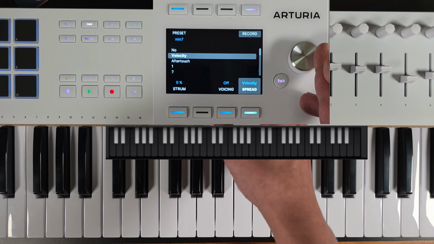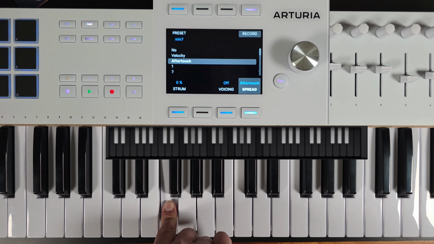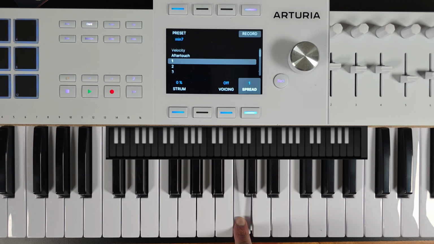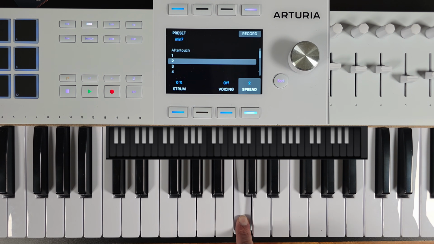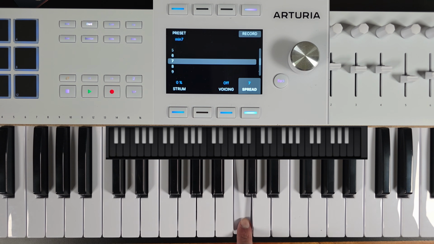And the same idea with the aftertouch. If I go to aftertouch, I need to apply pressure to get it. And then you have 1, 2, 3, and 4. If I go to 1 and I play it, you're just going to get 1. It doesn't matter what I do, it's just getting one voice. Then if I do 2, then we have 2 notes, then 3, 4, 5, 6, 7. If I do 7, we will get 7.